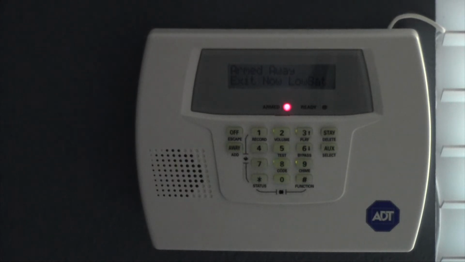That'll give you the countdown when you come back. Okay, so that countdown means you only have 10 seconds. Armed. Away. Check. System. So let's go ahead and go back to our door and open it up.